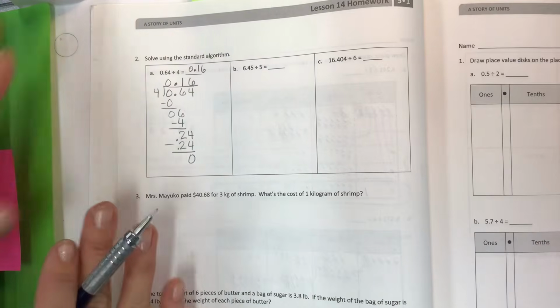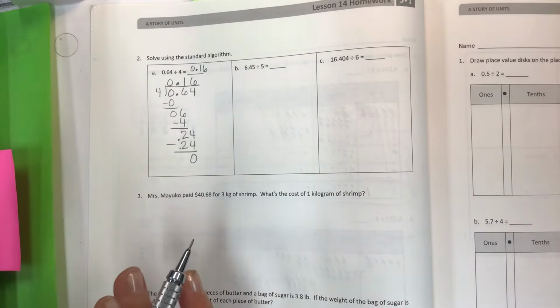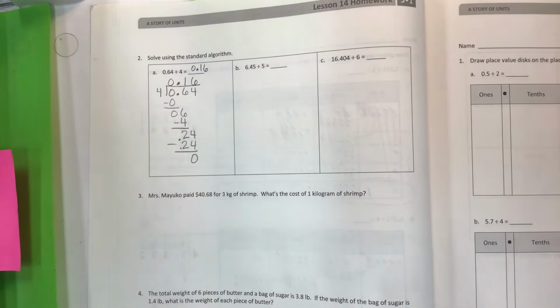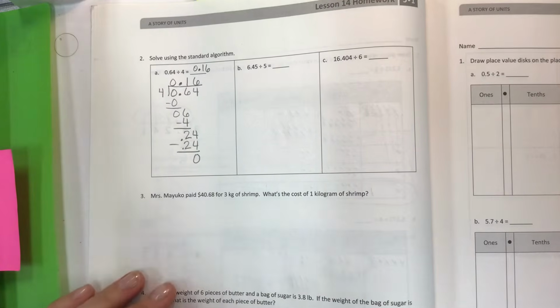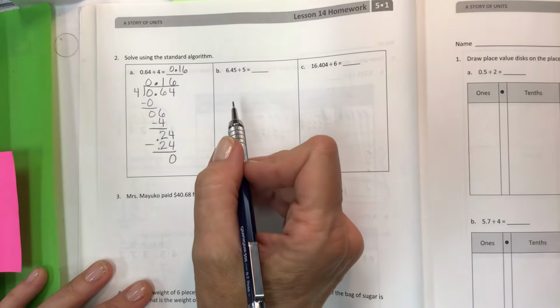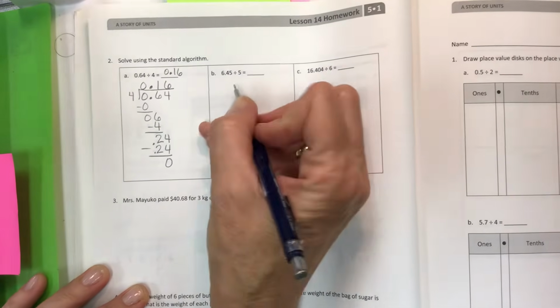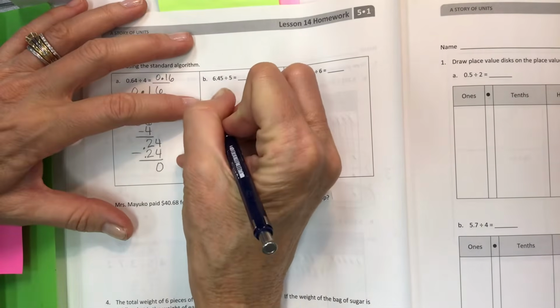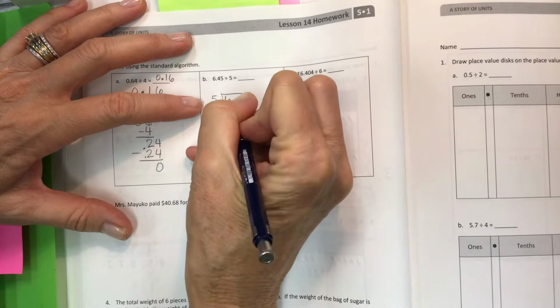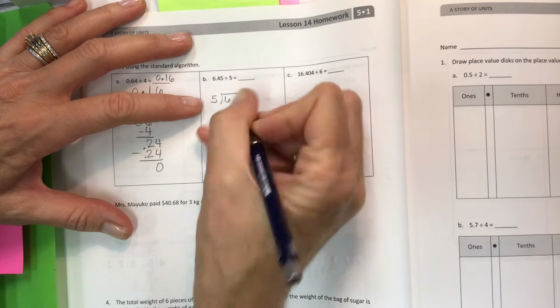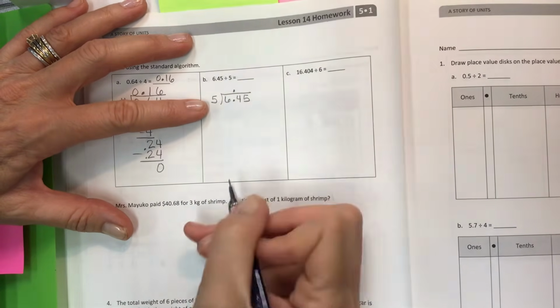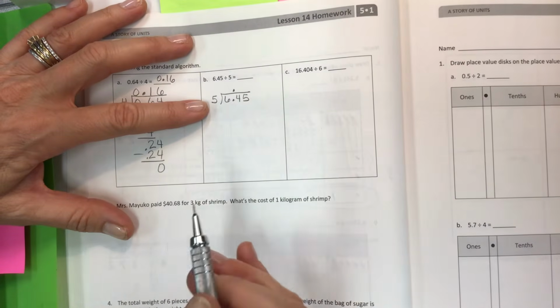Once you figure out how to do all those little discs and the slashing and the sharing, you really won't do it anymore. So you have to do it 2 times on the previous page, and then they say, okay, never mind, until tomorrow's lesson, lesson 15. So here we go again. 5 is the divisor. 6.45 is the dividend. Decimal up. It's not going to move, so anchor that.